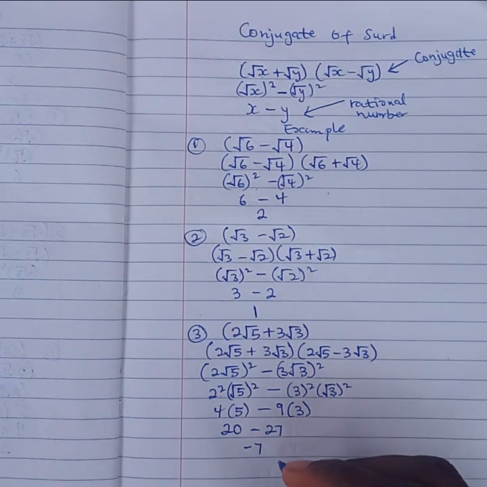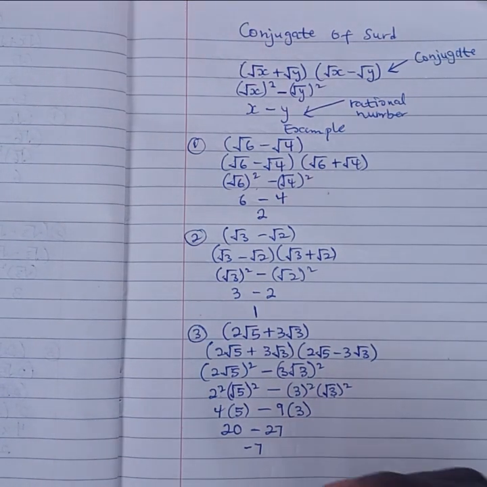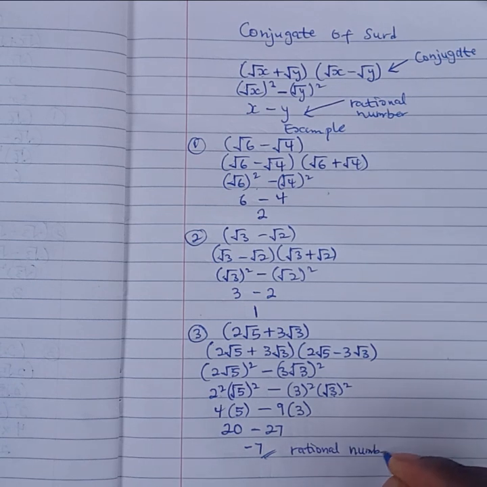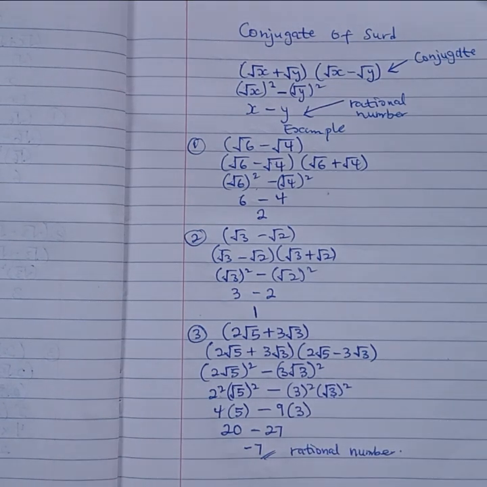And we know that a negative figure is a rational number. So this is our final answer. It's a rational number.